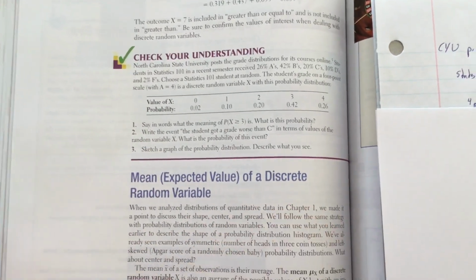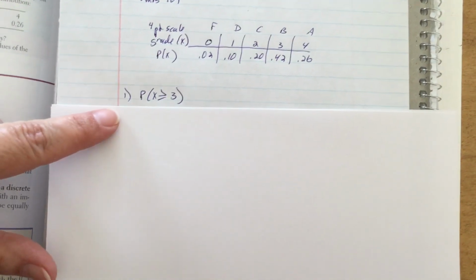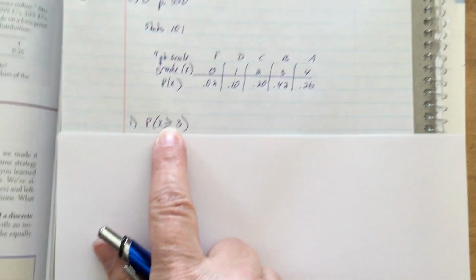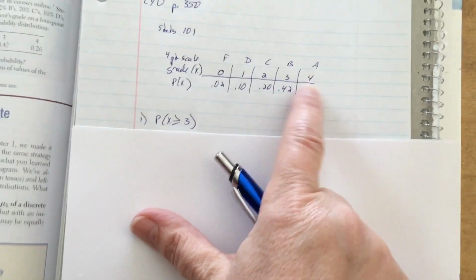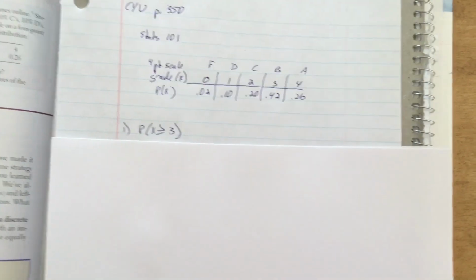All right, come over to my paper. I recopied our little probability model. So what this really means is, X is greater than or equal to 3, which basically means it's 3 or 4. In context, it means what's the probability that a randomly selected student is going to get an A or a B?